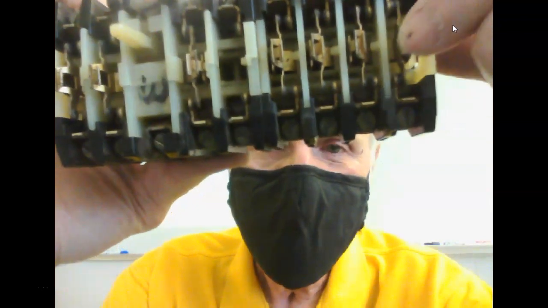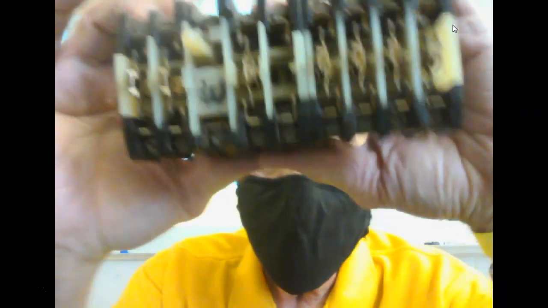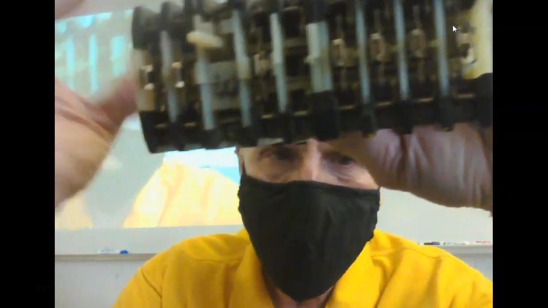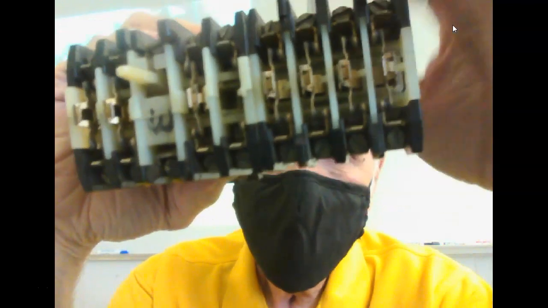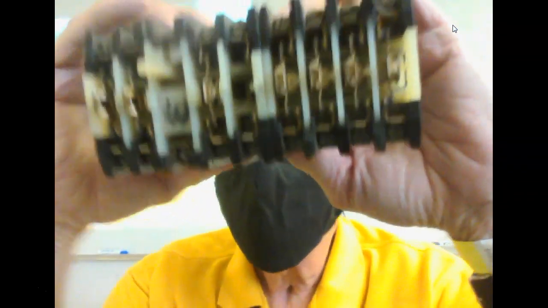And look how many contacts it has. Some of them, by the way, you can change from normally closed to normally open, but I think this has got 8 contacts in it. One of them's missing, this right here, somebody took it out. So now all of a sudden I could let my sensor pick up this guy, and then I could use these just like it was being controlled by the sensor, right?